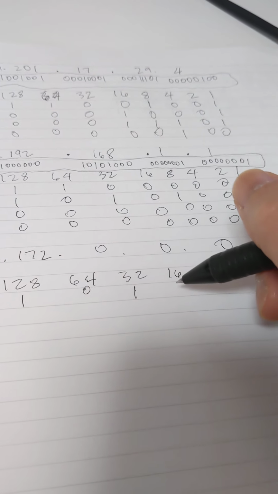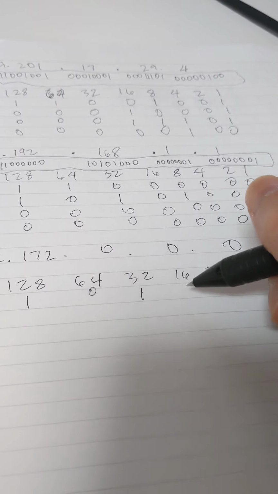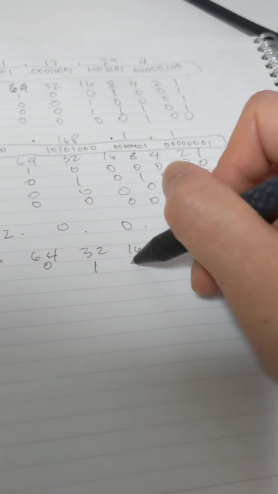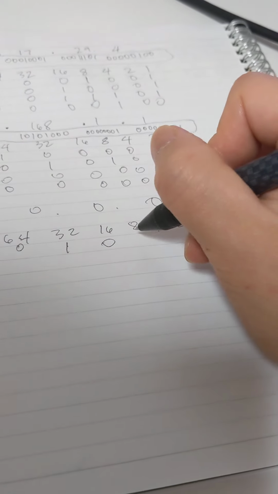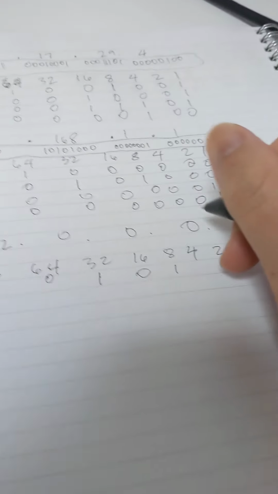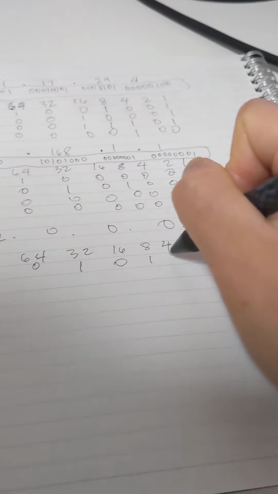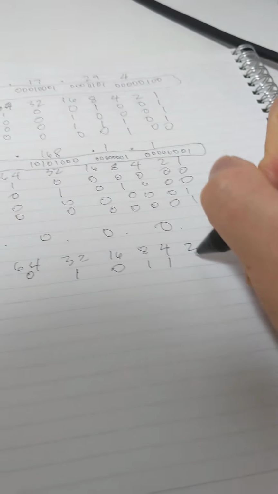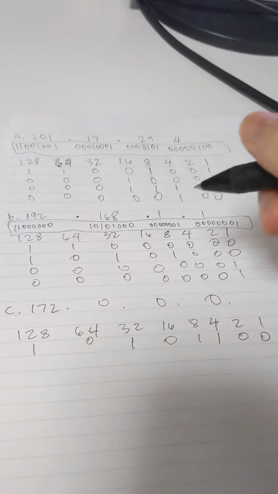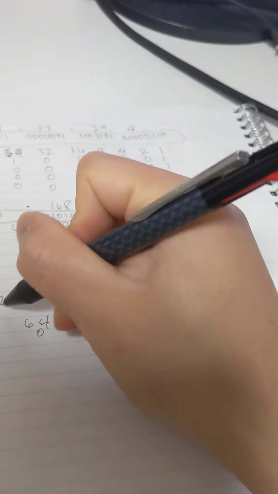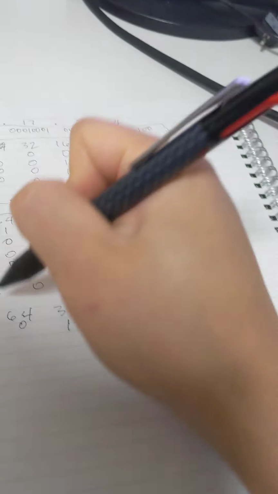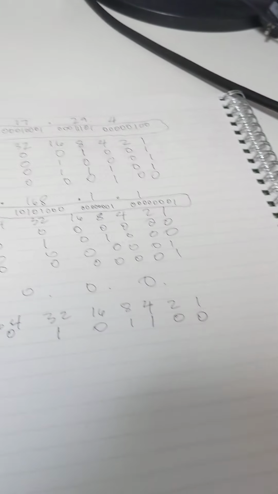But 160 plus 16 would be too big. If we add 8, it'll be 168, so it's still okay. If we add 4, it'll be equal to 172, so we can use this, but we can't use these things anymore. So the answer is 1 0 1 0 1 1 0 0.